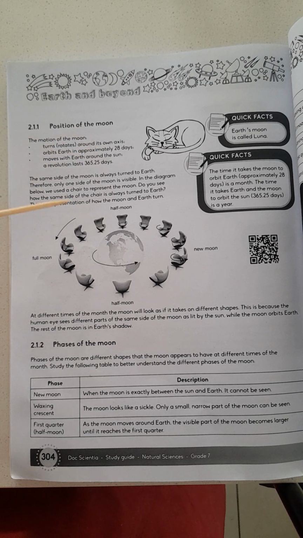So the Earth is moving around the sun, and also the moon is moving around the sun. A revolution lasts 365.25 days, so the moon takes exactly the same number of days as the Earth to move around the sun.